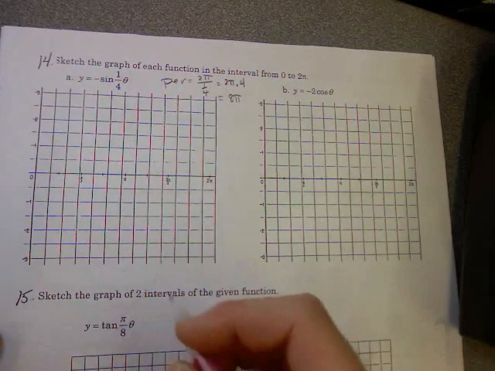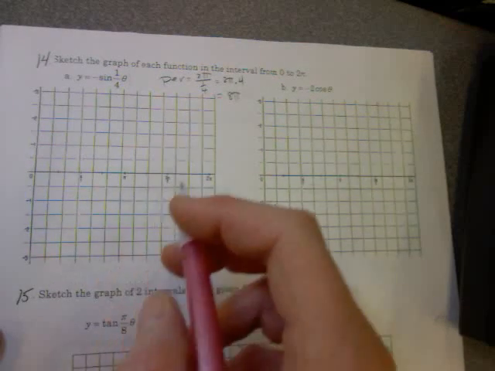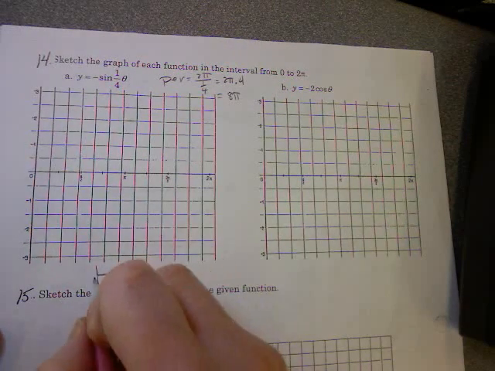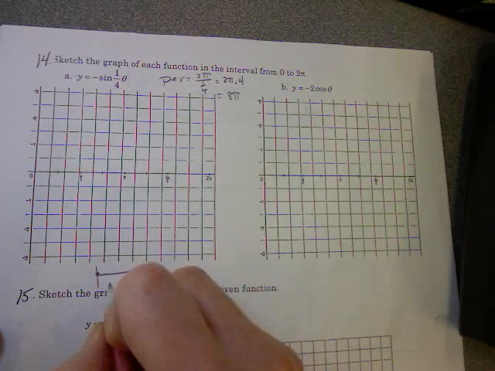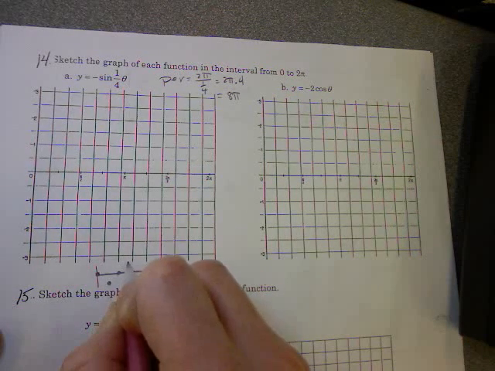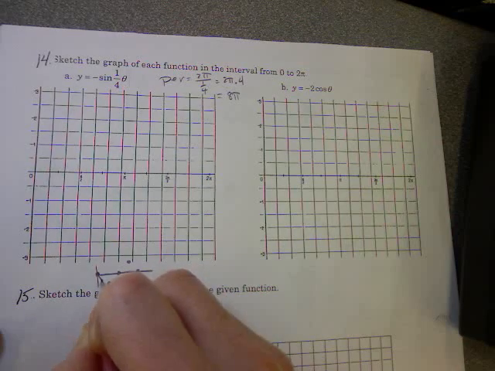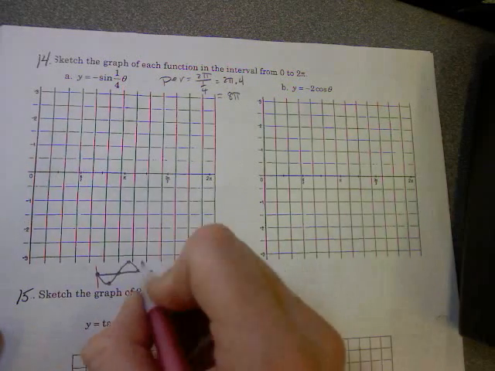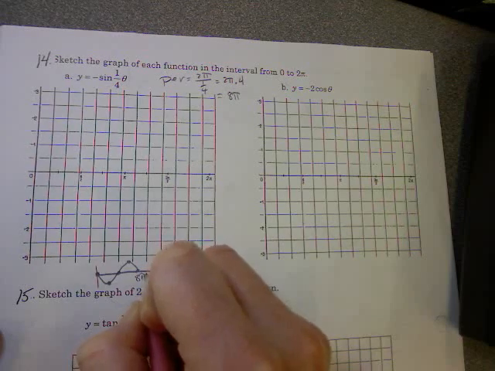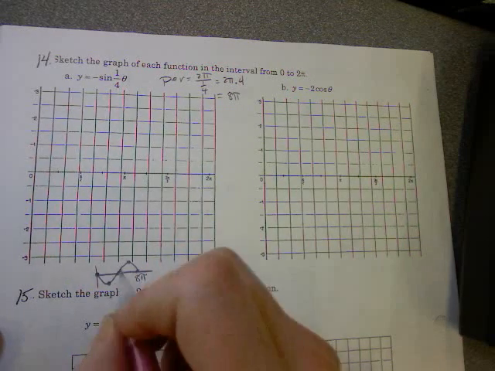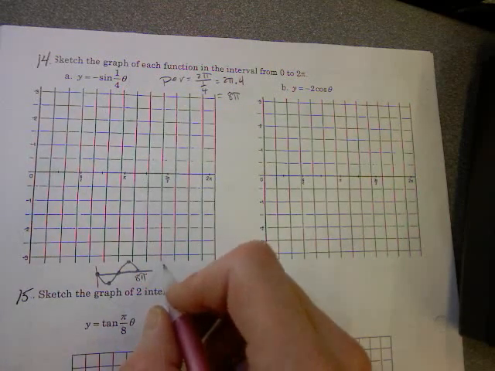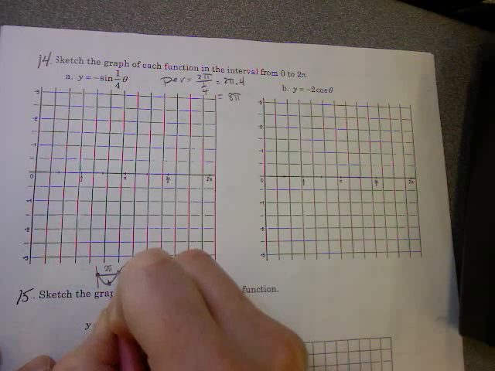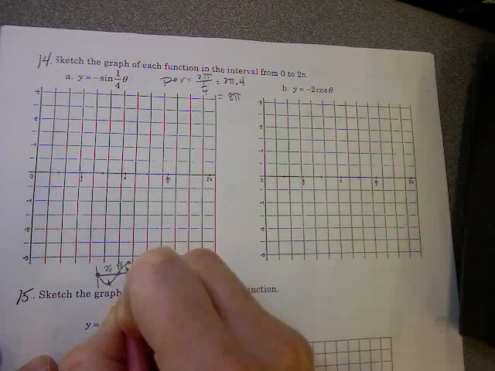Okay, so now let's sketch a little graph of what this is going to look like. We're going to start at sine, so it's starting at 0. We're going to go negative sine, so it's going down first. So there's our negative sine graph. So this is 8 pi. So if we divide 8 pi by 4, we're going to get 2 pi. So 2 pi will be here, 4 pi here, and 6 pi here.